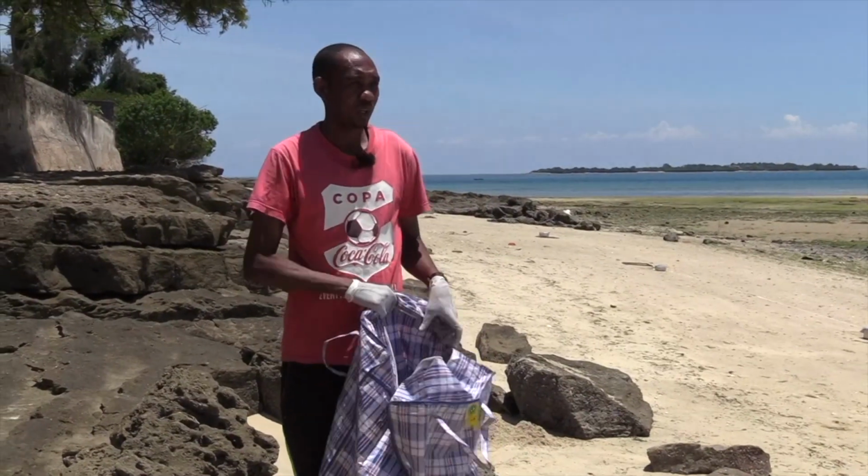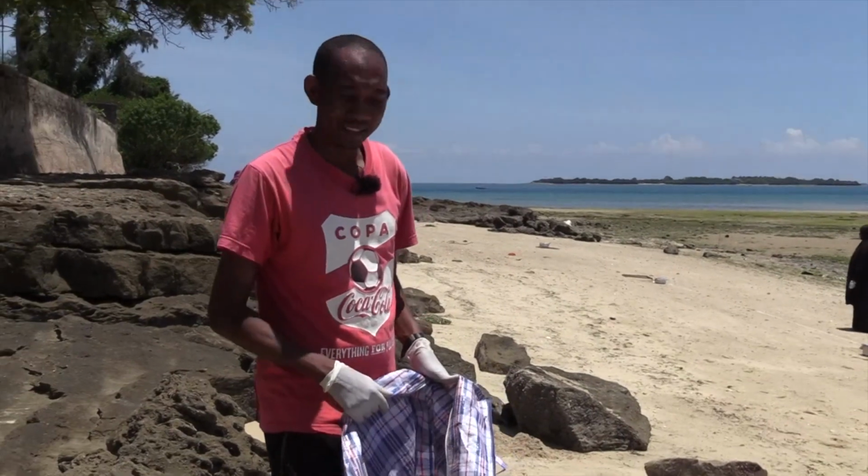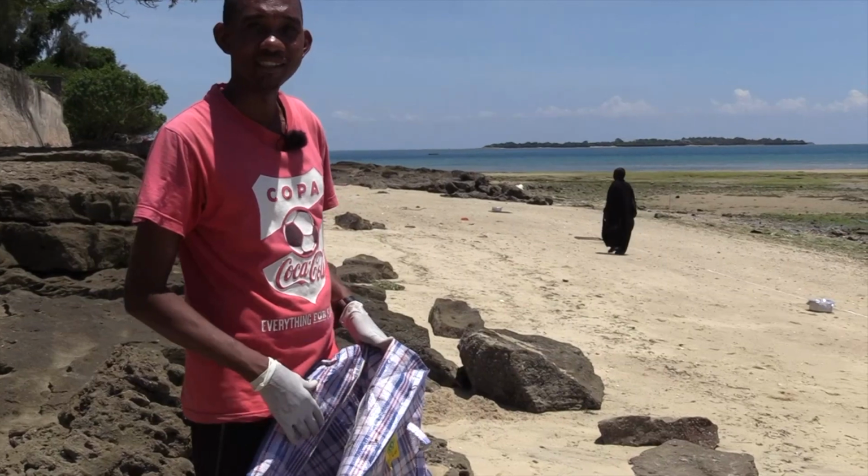After collecting all these litters in the area that we have measured, we take them to the laboratory for more analysis.